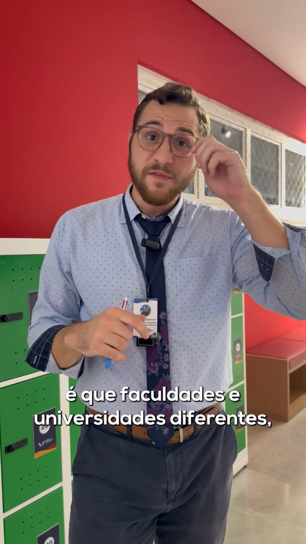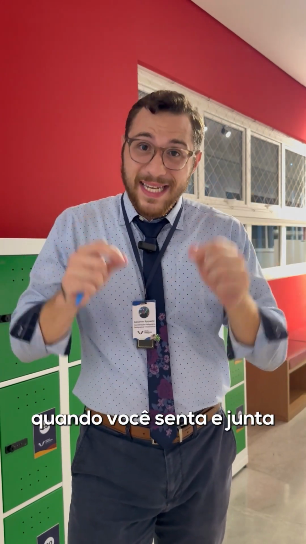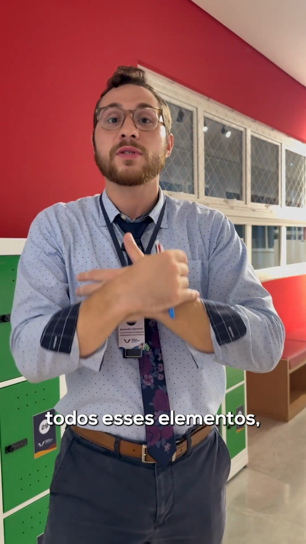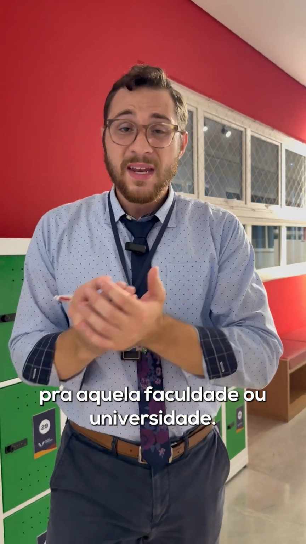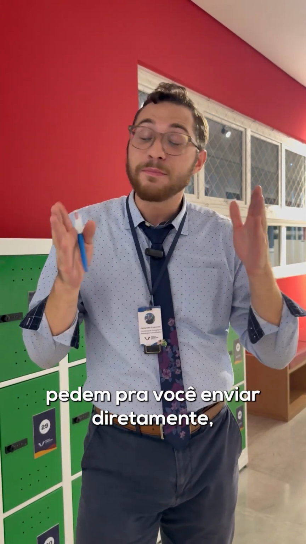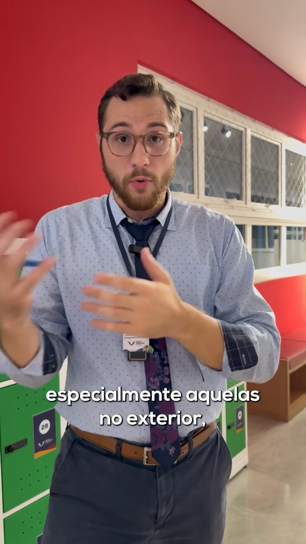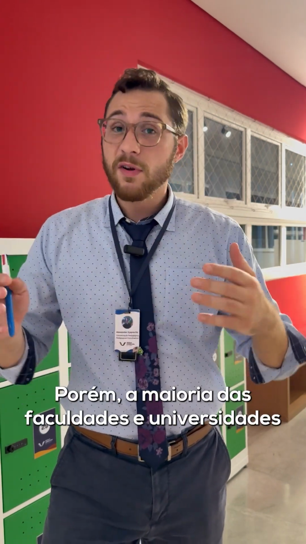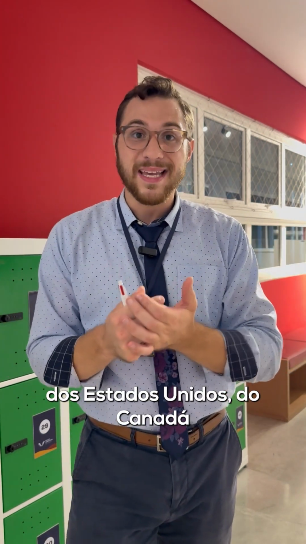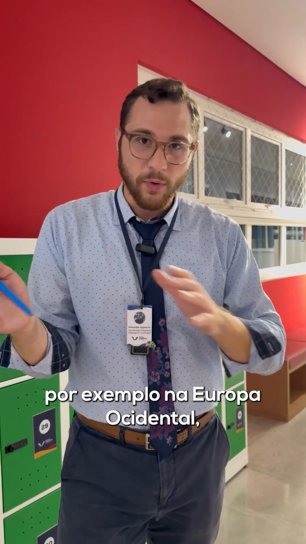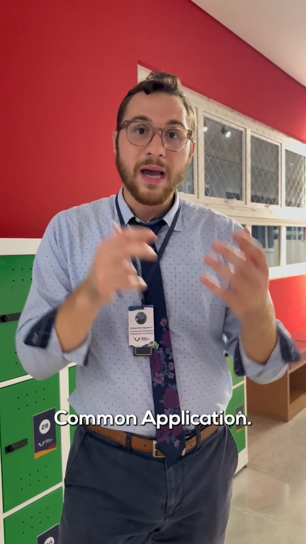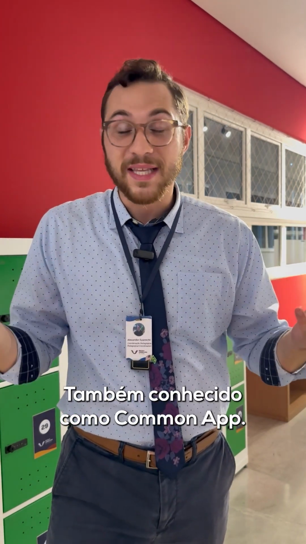All of these different elements can actually be found on different platforms. Because what we're going to see is different colleges and universities, when you sit down and put together all of those different elements, they're going to ask you to submit them to that college and university. Now, very few of them ask you to send them directly, especially those that are abroad in Europe, for example. However, the majority of colleges and universities in the United States, in Canada, and in other areas around the world, for example in Western Europe, use something called the Common Application, otherwise known as the Common App.